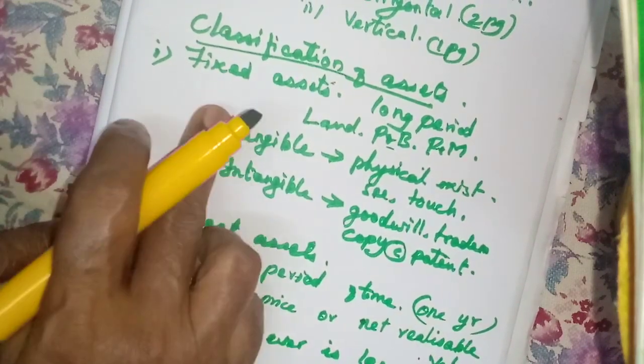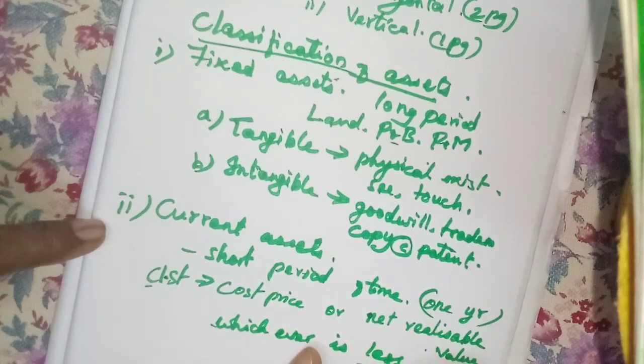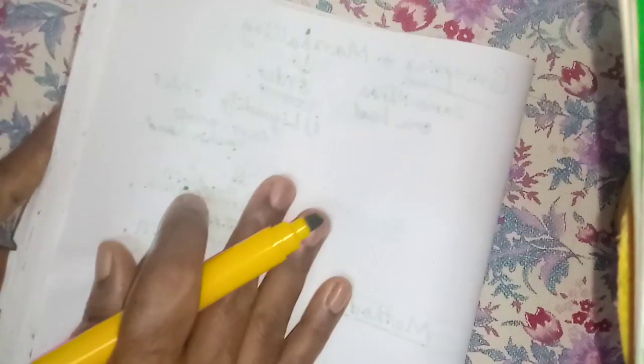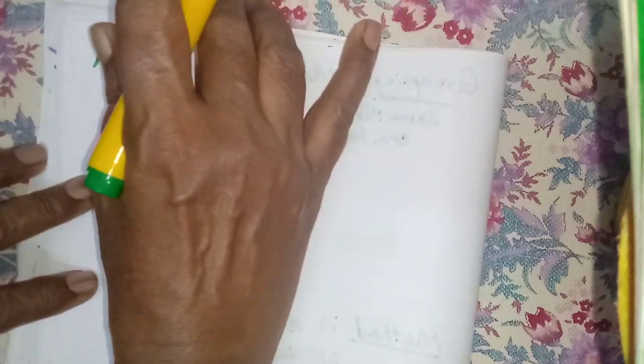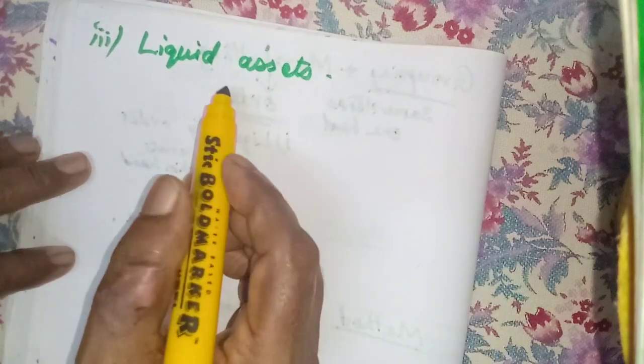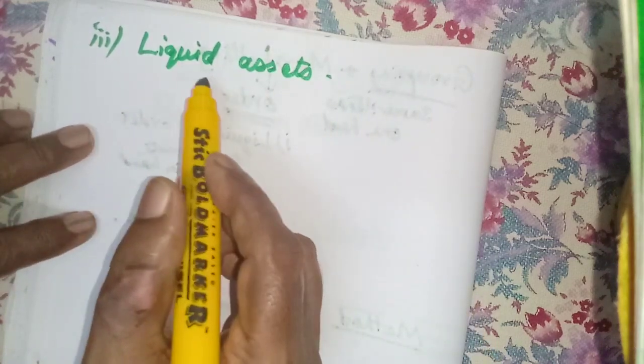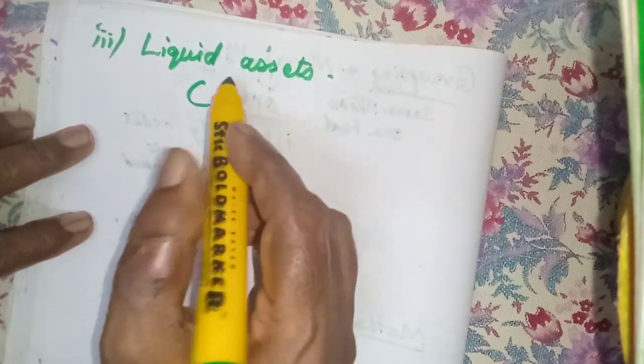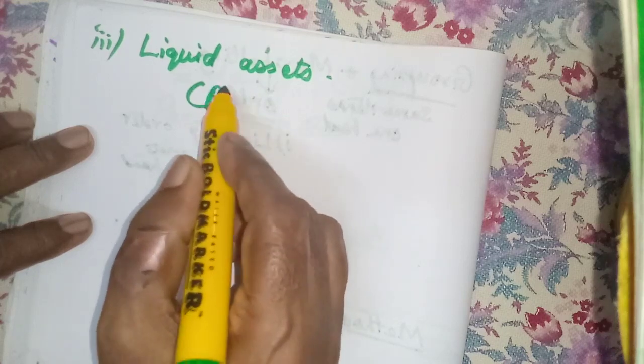Now you might have understood what are fixed assets and what are current assets. Some more assets available that we will learn. Okay, another one, liquid assets. Liquid assets, the short form of liquidity. Liquidity means what? Convertible into cash. Here, among the current assets, some assets cannot be converted into cash. Okay, they are the prepaid expenses.